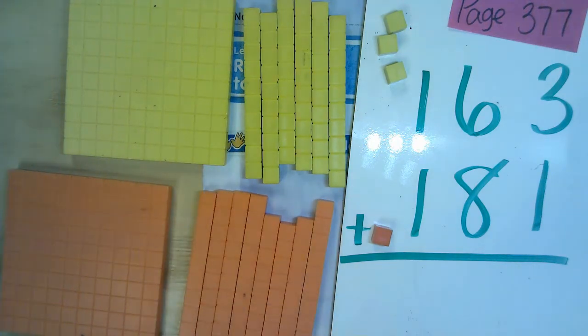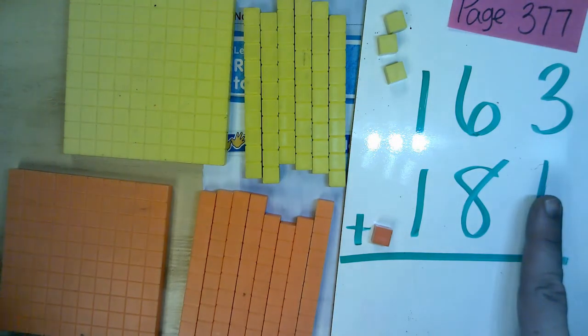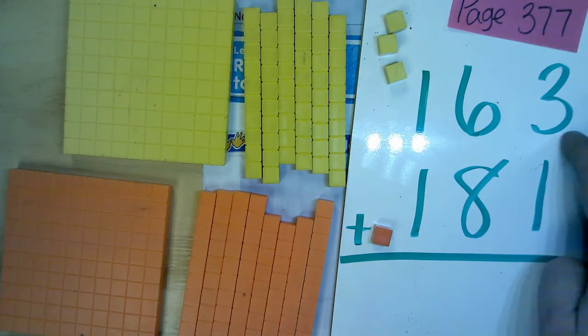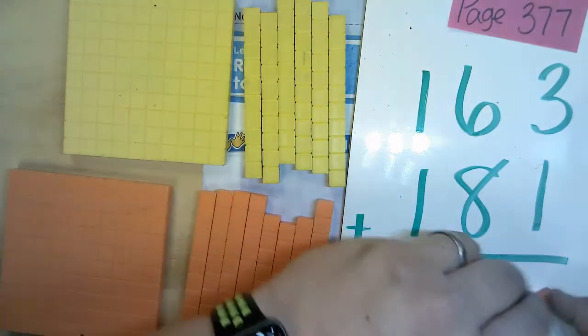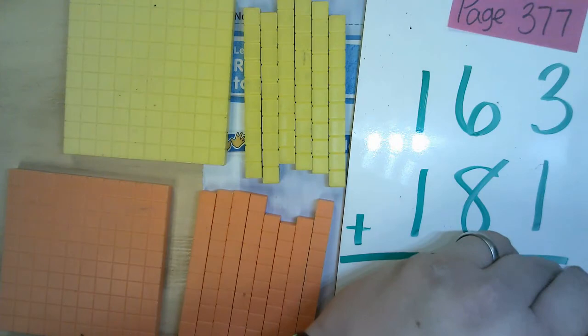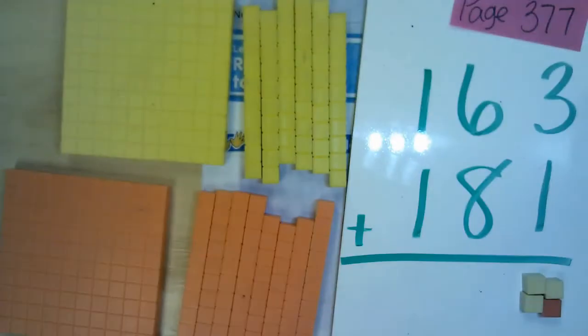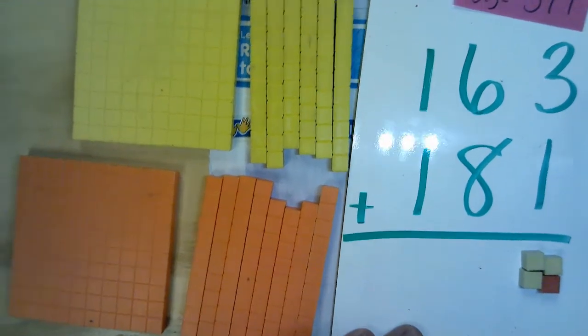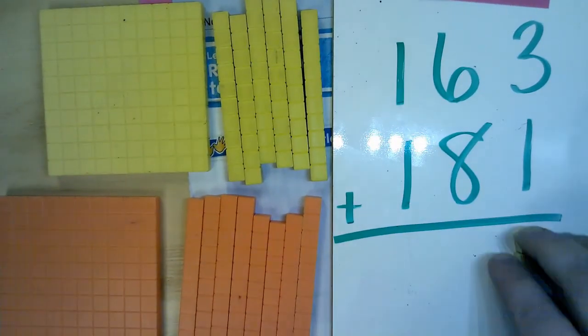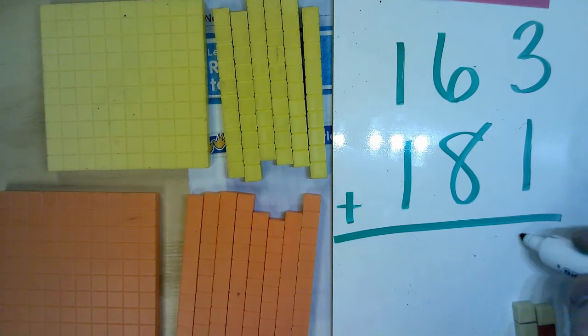So whenever I'm doing my problems, I need to start in the ones place. All right. So here I've got 3 plus 1 more. Well, how many do I have when I bring those all together? Well, I've got 1, 2, 3, 4. Did I need to regroup those? No, I did not need to regroup those. And so I know that that means that I can just put the number 4 here.